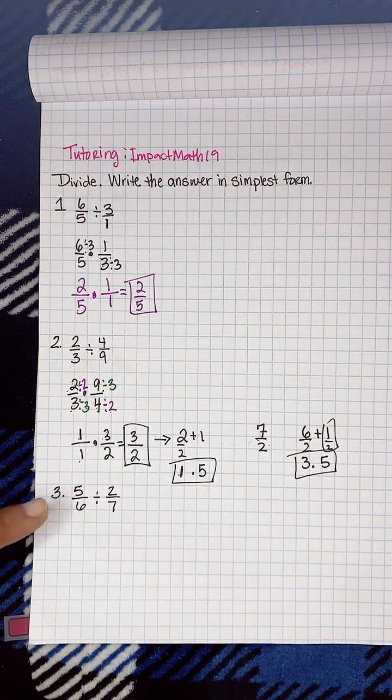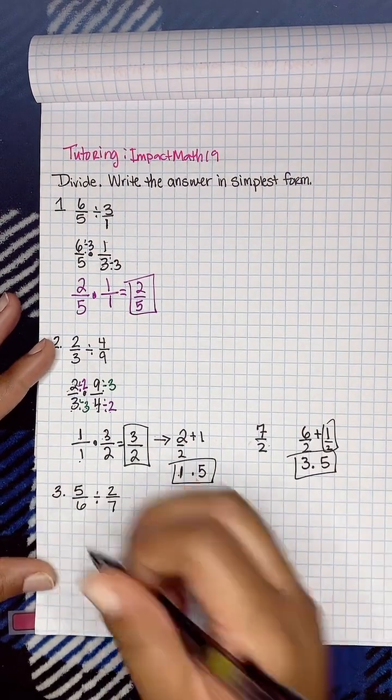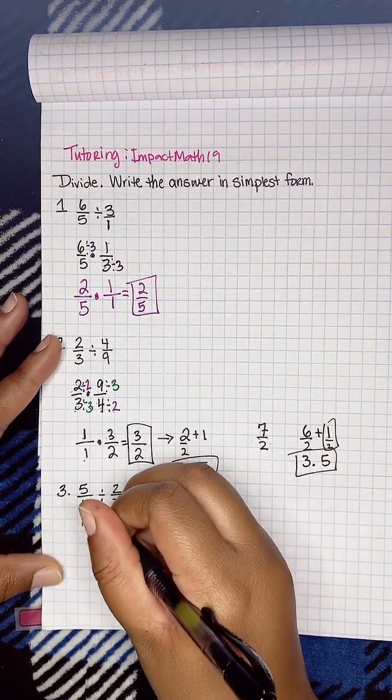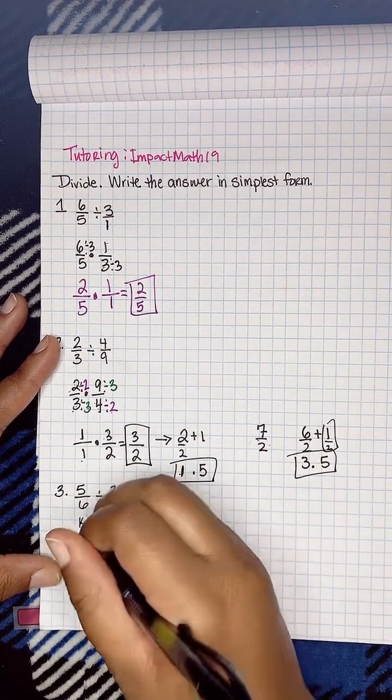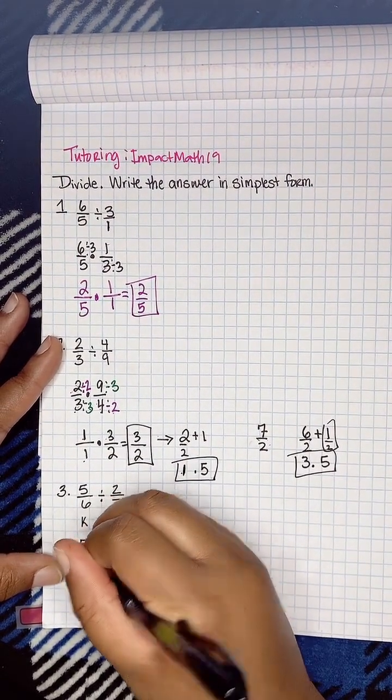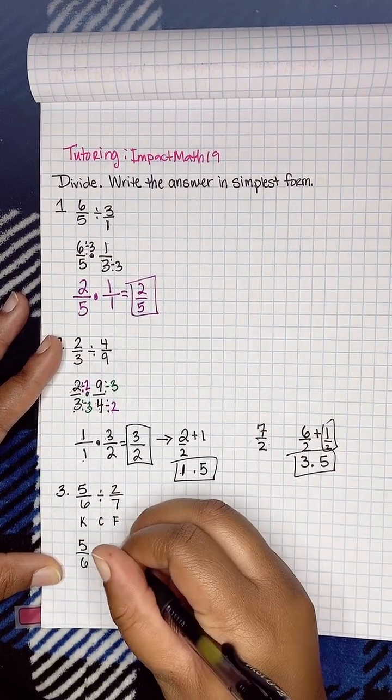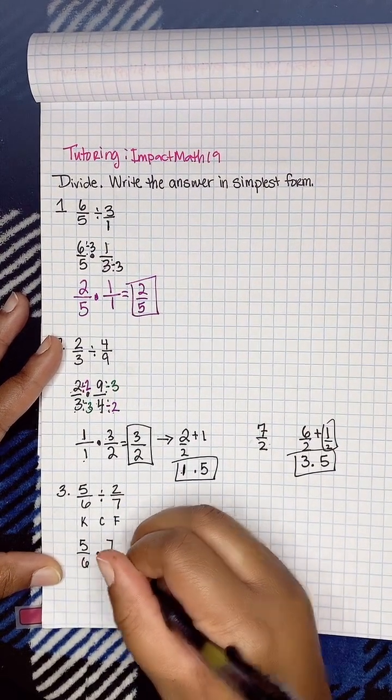So I'm going to try this another way, okay? We're going to keep this. We're going to change this, and we're going to flip this. So we're going to do 5 over 6 times 7 over 2.